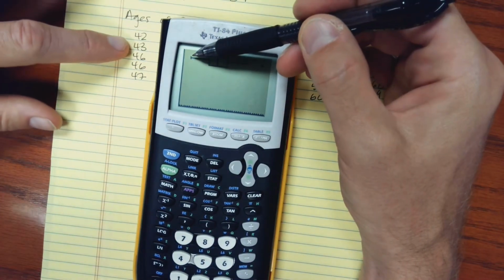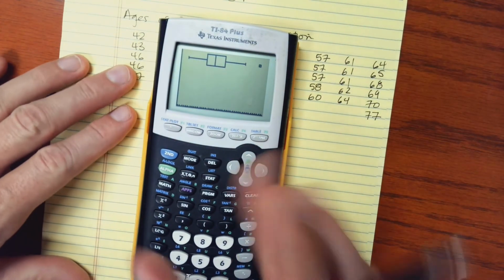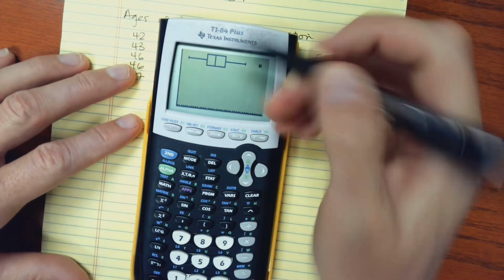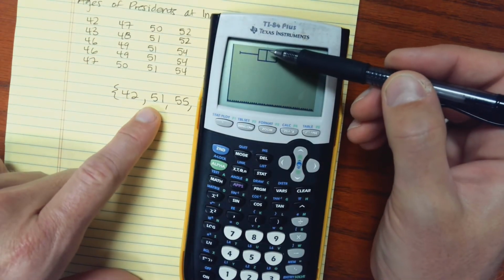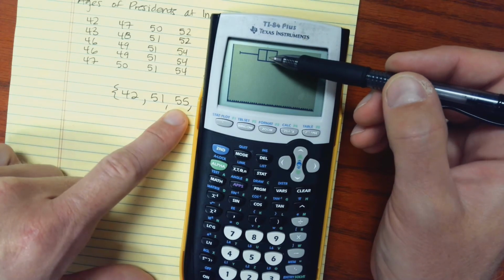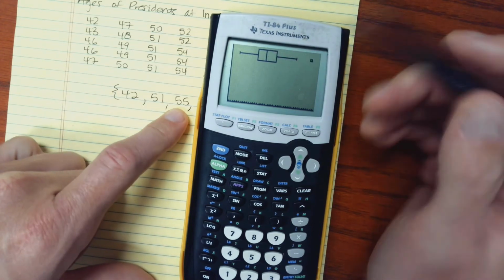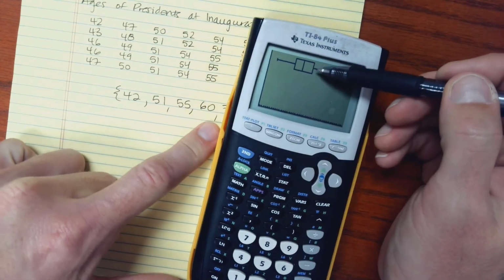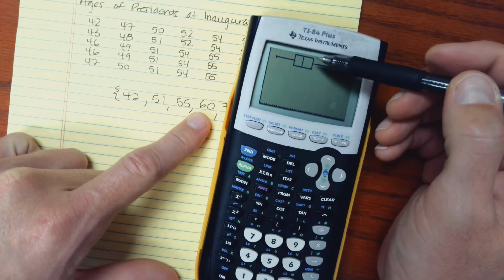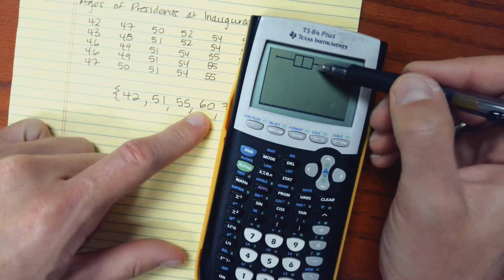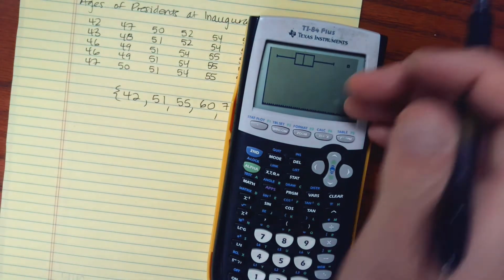This represents my minimum. I know that that's the value 42. The next line here is Q1, and we know that that represents 51. The center line here is the median, 55. So half of the presidents were 55 or younger, half were 55 or older. The line over here is Q3. So that's the 75th percentile. So 75% of the presidents were 60 or younger.